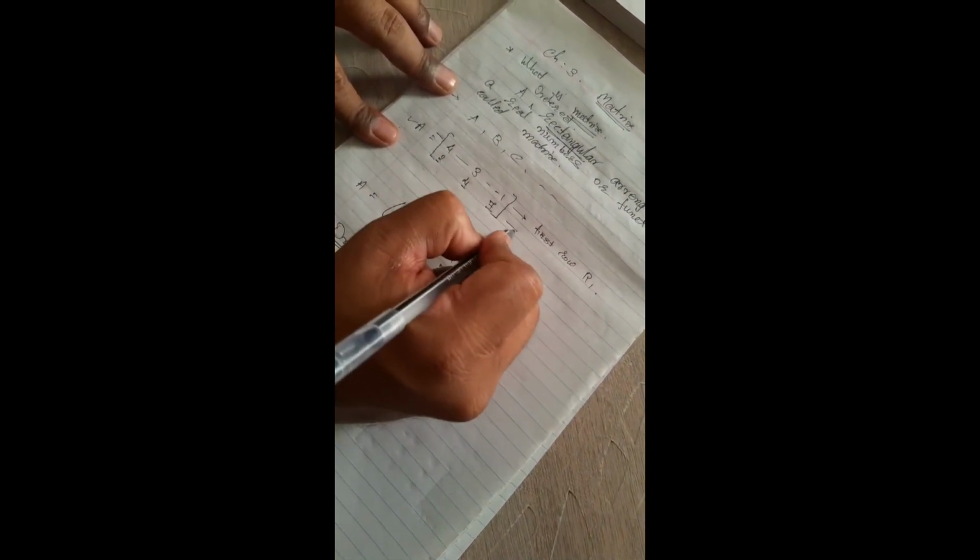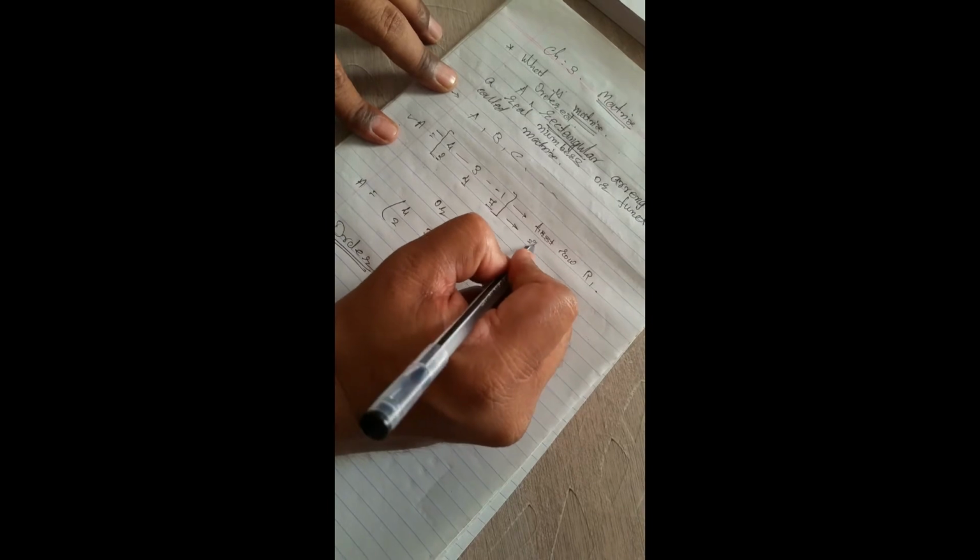These 2, 4, 7 are the elements of the second row. So the first row of the matrix is what? 4, 3, minus 1. Second row of the matrix is what? 2, 4, 7.